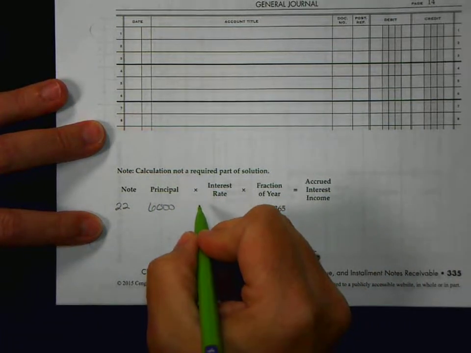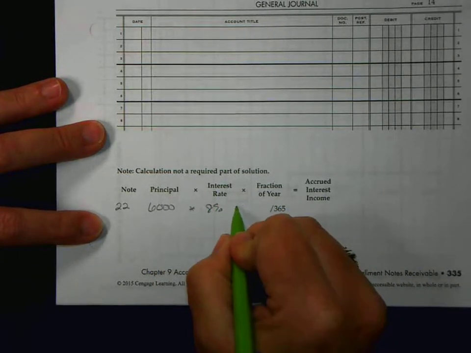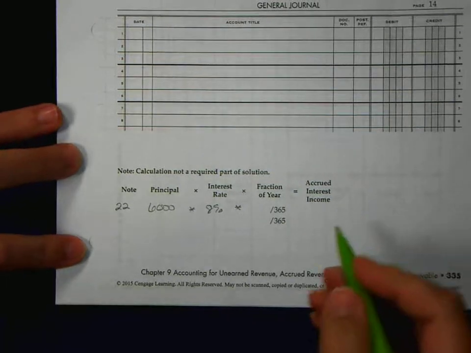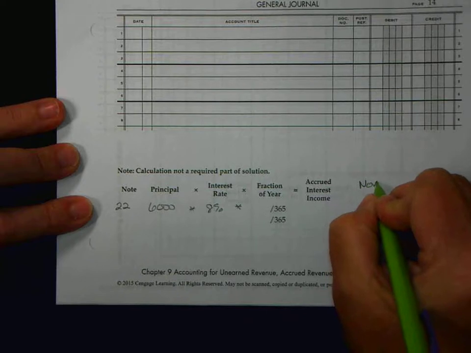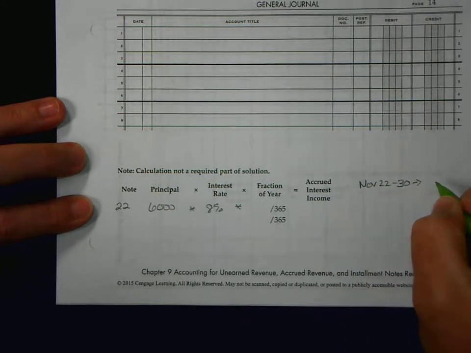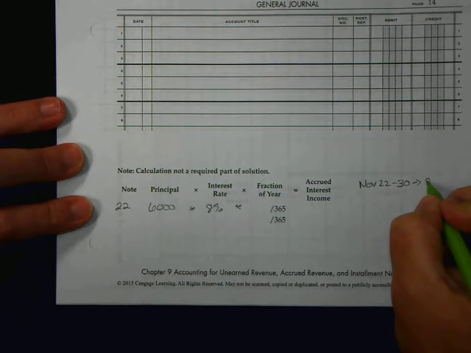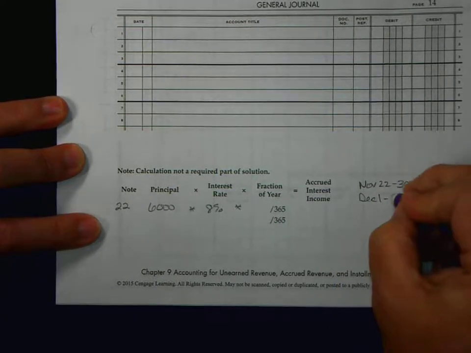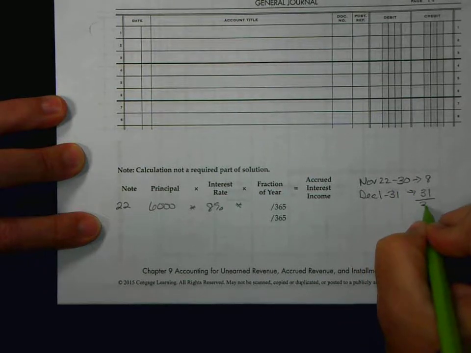So we've got to figure out November 22nd to November 30th is how many days? 8. And then December 1st through December 31st is 31 days. So that's 39 days. Here's our fraction of the year. Okay, we've earned 39 days worth of interest.